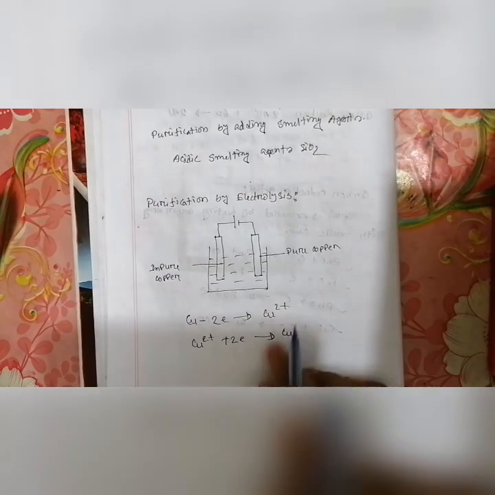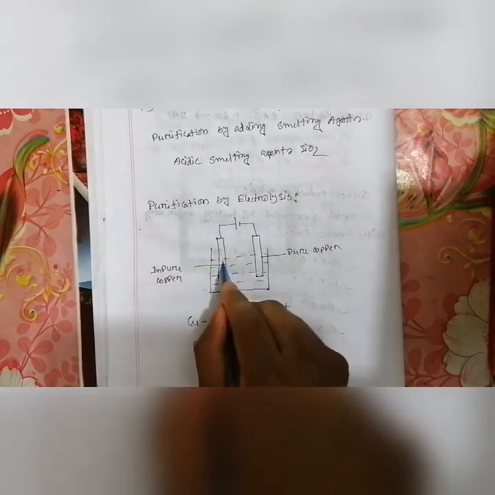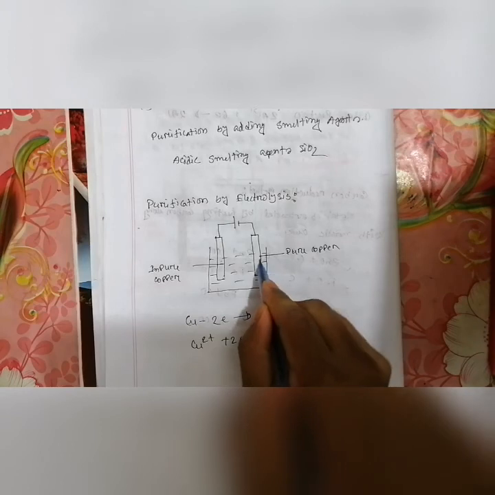Purification of copper by the electrolysis process is given here. It's the impure copper, and here we use the pure copper.